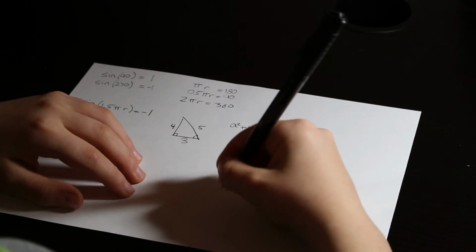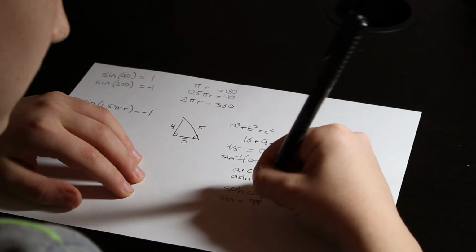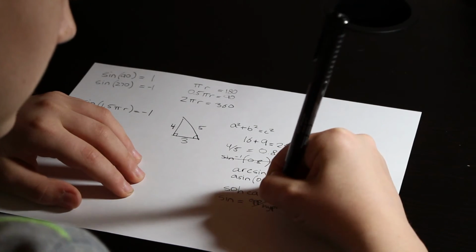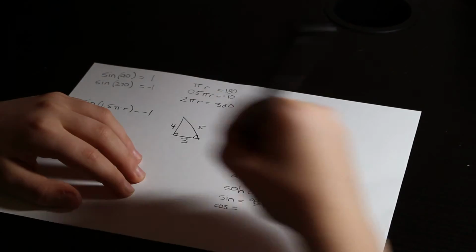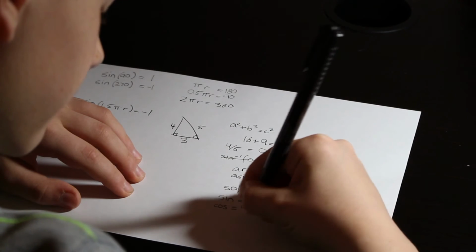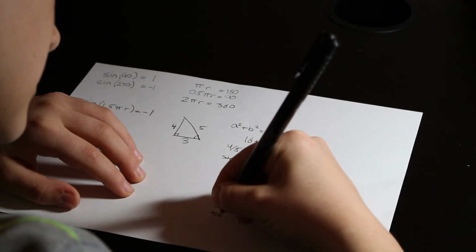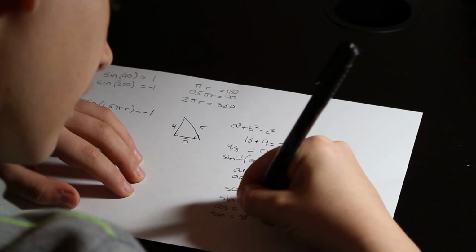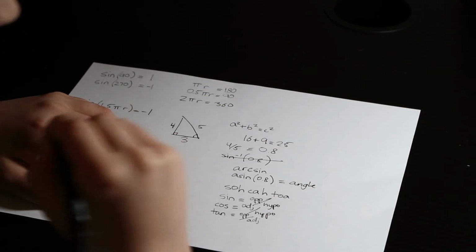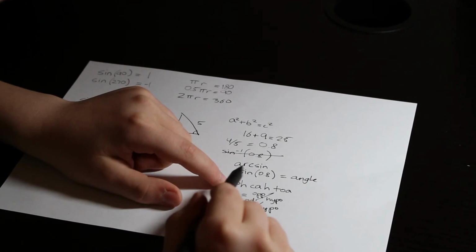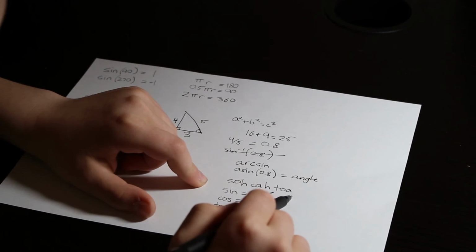This basically means the sine equals the opposite over the hypotenuse, the cosine equals the adjacent over the hypotenuse, and that the tangent equals the opposite over the adjacent. Right? So opposite over hypotenuse, adjacent over hypotenuse, TOA, opposite over adjacent.